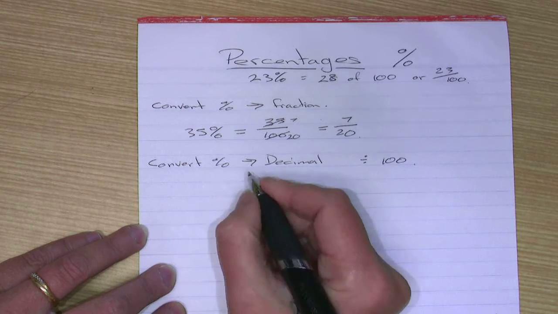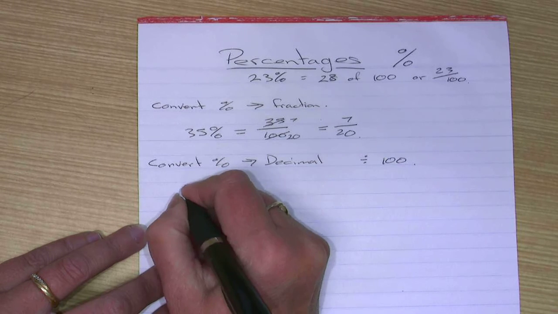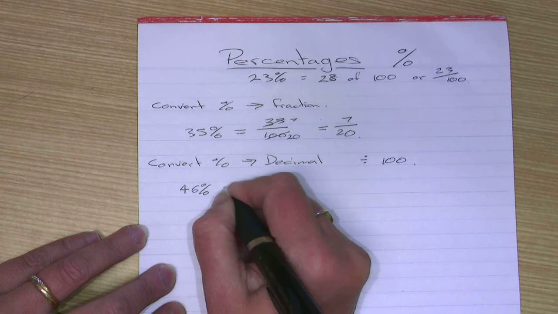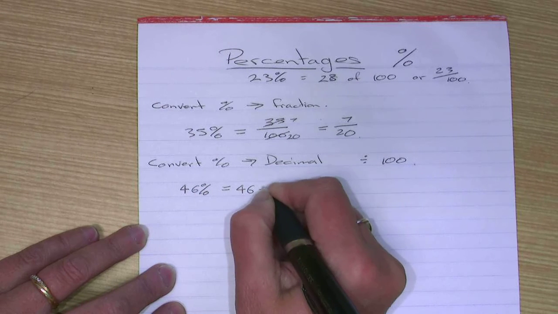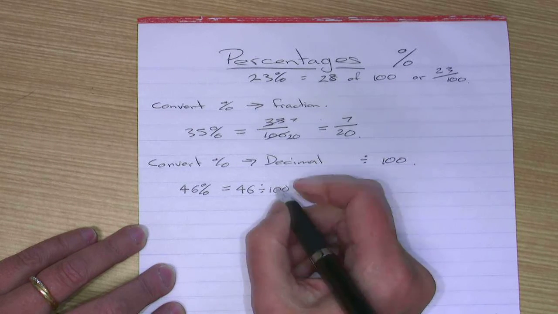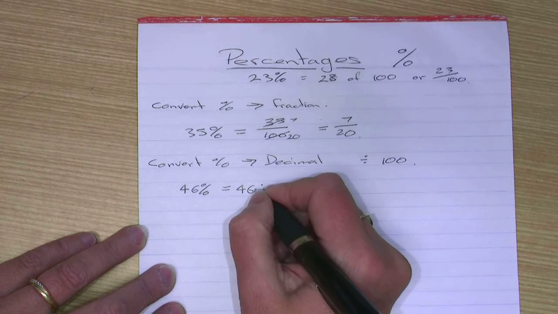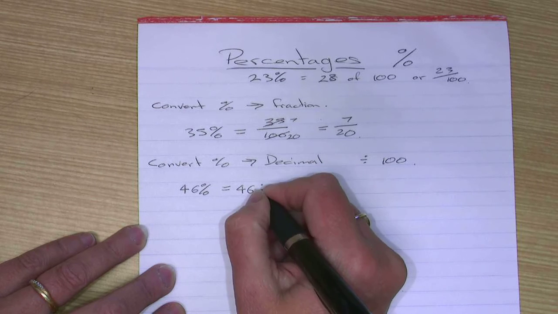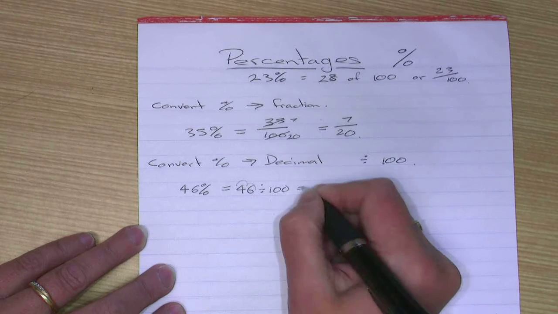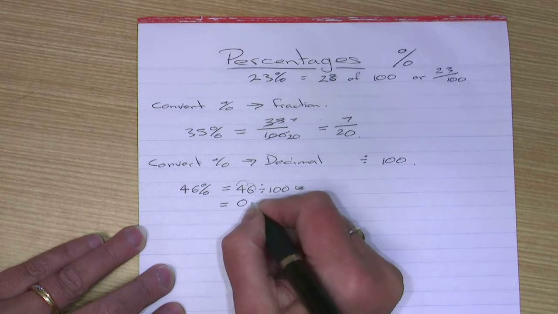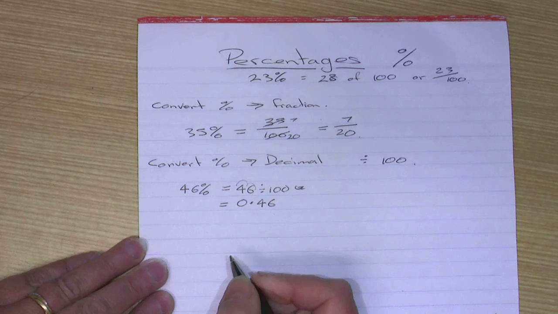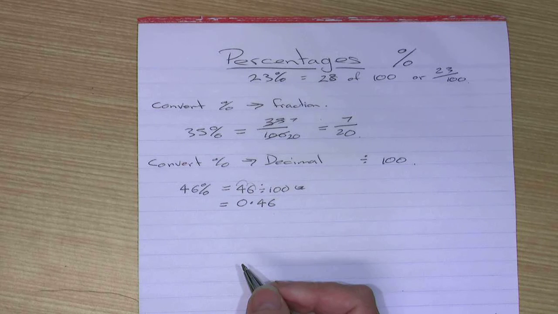So an example would be 46%, which really means 46 out of, or divided by 100, which we know we can write it that way. So we move the decimal point. Our decimal point is here, so we move it 2 places. So 46% can be written as 0.46. That's it as a decimal. Nothing too complicated at the moment.